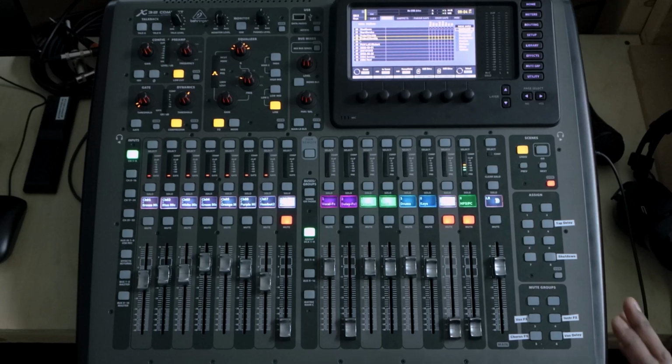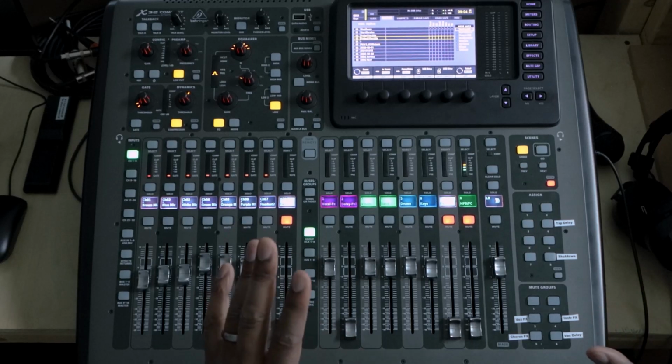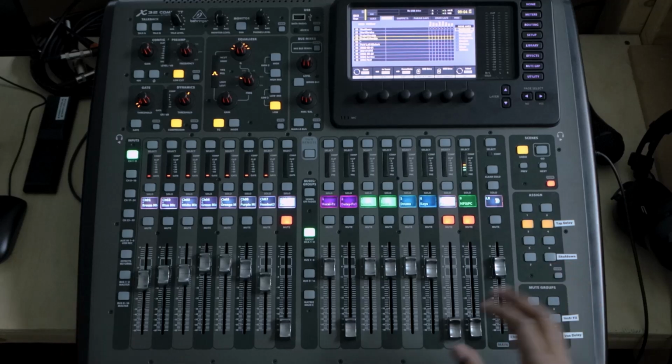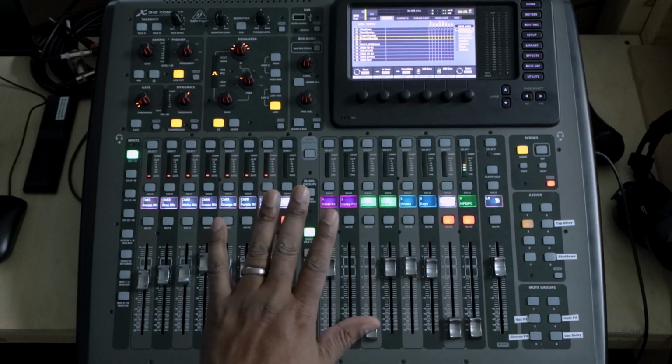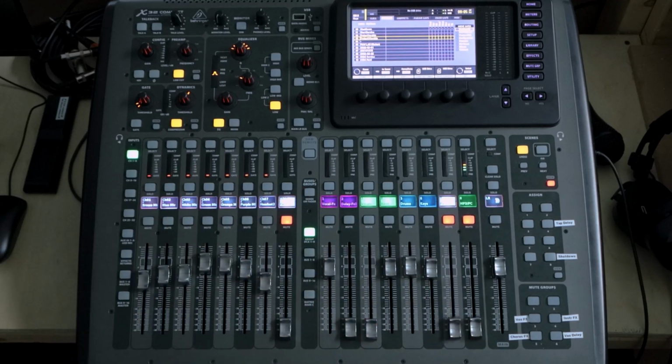One more thing with the DCAs. Say something is squealing, the mics are squealing out of control and you don't know which one it is, you can just, boom, bring your whole vocal DCA down, and that should stop all your sound because it's controlling all the volumes for your mics. And then you can figure out, hey, what's going on? You can inch it back up till you figure it out.